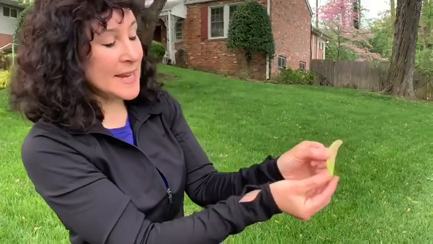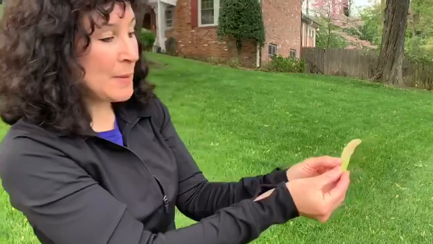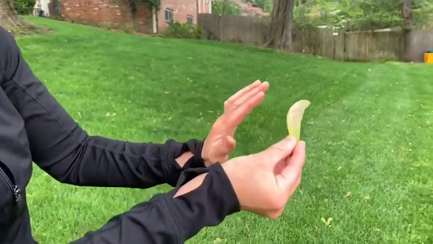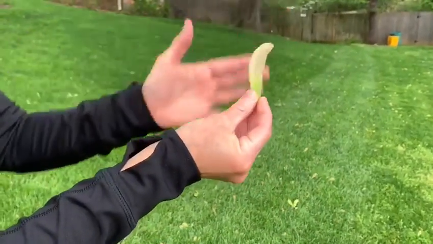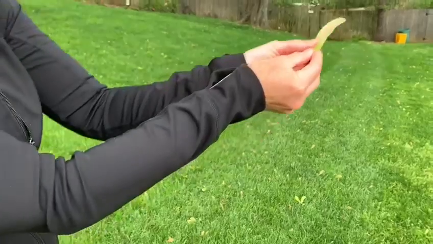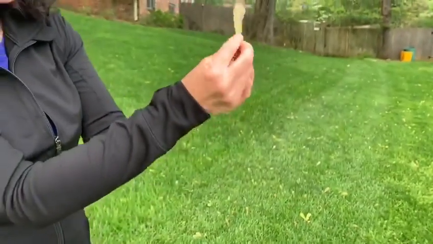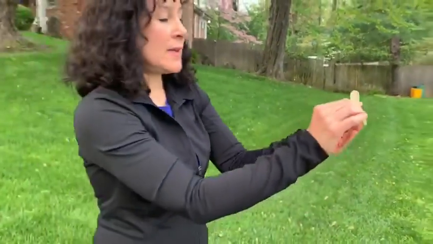So with this seed, the same thing happens, and the air is pushing down less here than it is here, and that causes this to turn. And if the wind is blowing, it will be riding on the wind and turning.